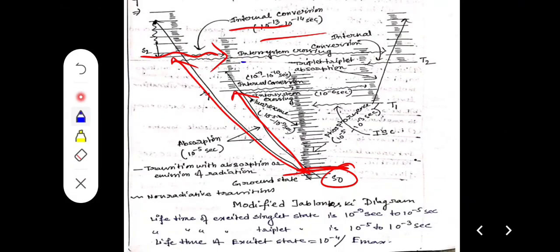When S1 to T1 comes, that should be called inter-system crossing, ISC. This is S2 to S1 and this is S1 to T1. These are termed as inter-system crossing. That is 10 to the power minus 6 second.